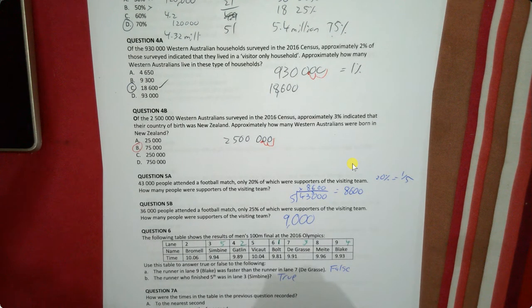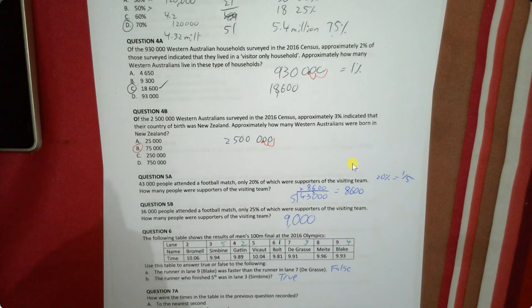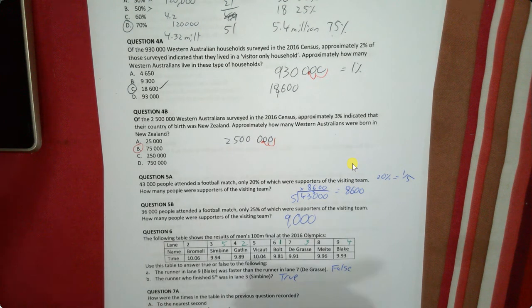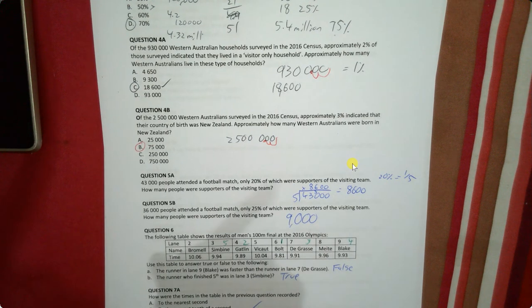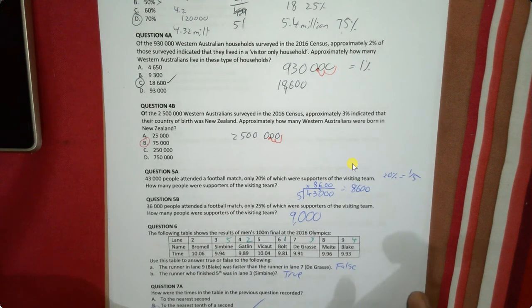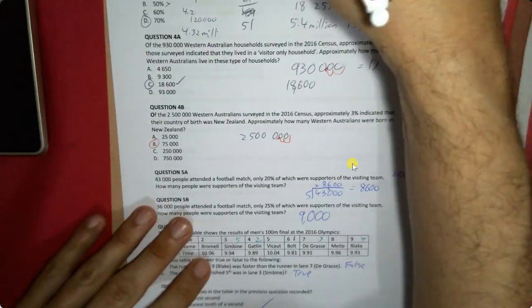How are times in the table recorded? Yeah, that makes a lot more sense. Well, it goes obviously to hundredths of a second. Tenth of a second is the first thing, and hundredths is the next one. Hopefully that's clear enough.